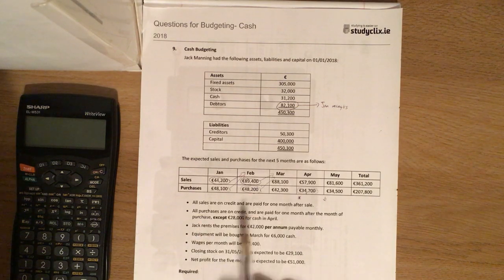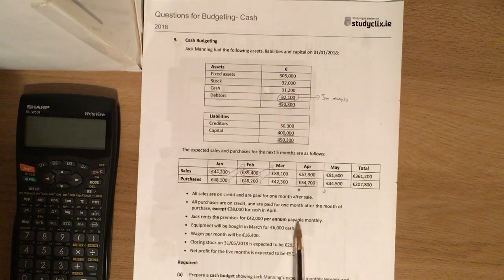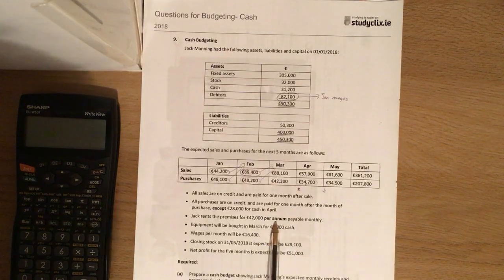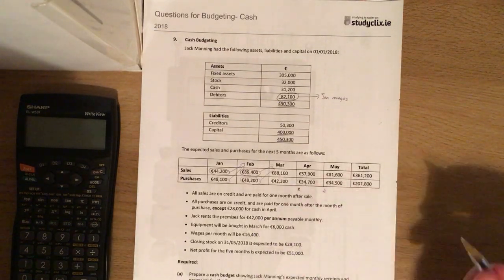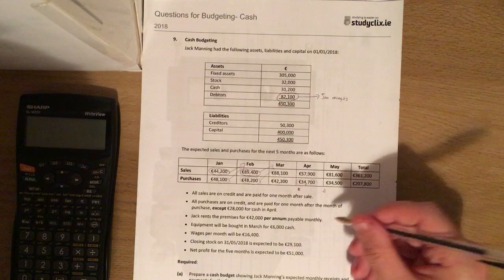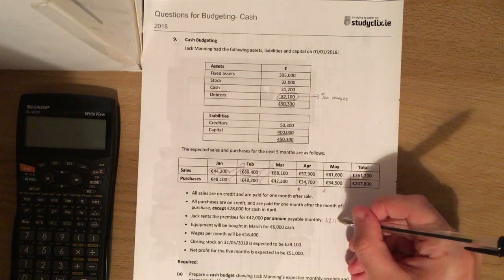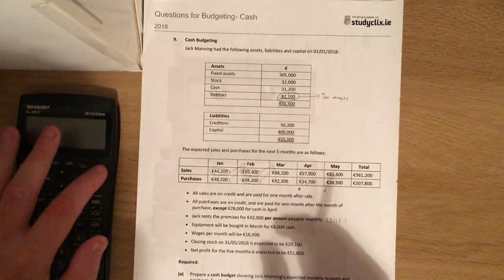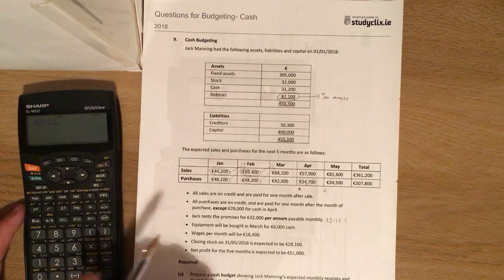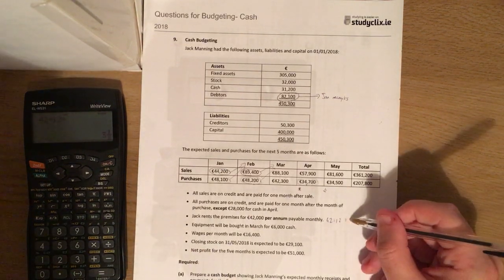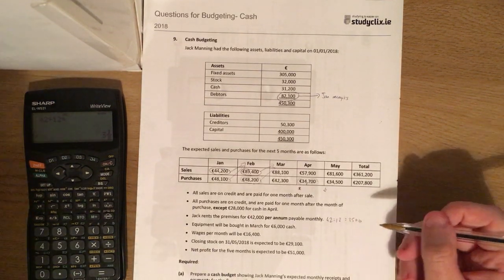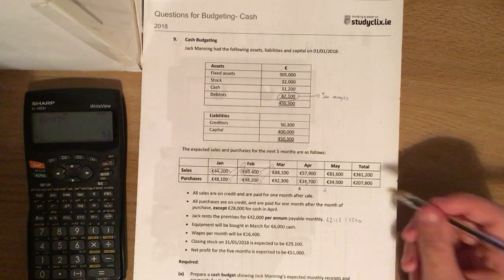Jack rents the premises for €42,000 per annum, payable monthly. So that's fine. If that's per annum, then 42 divided by 12 is going to give us our monthly. So that's 3,500 per month rent.